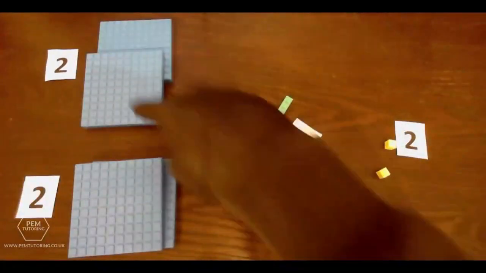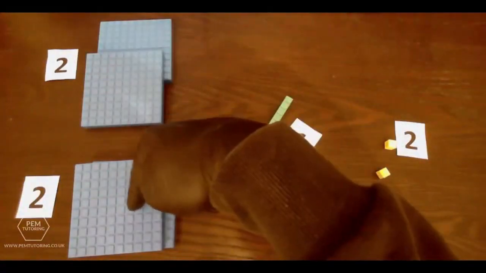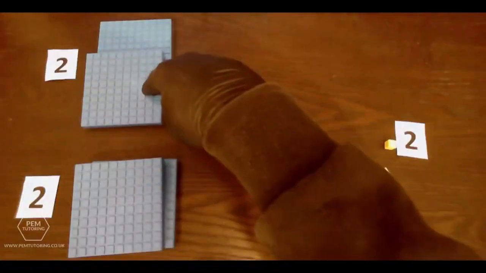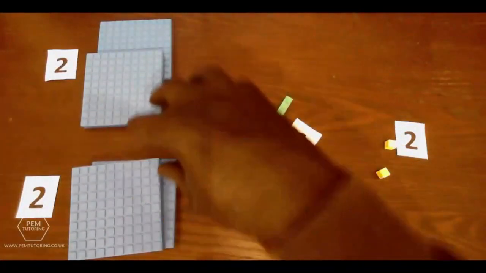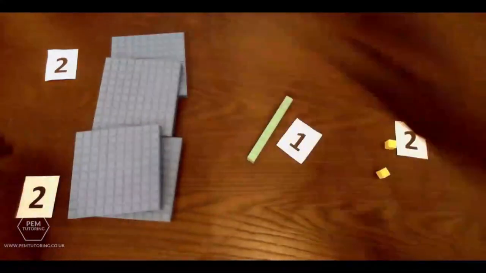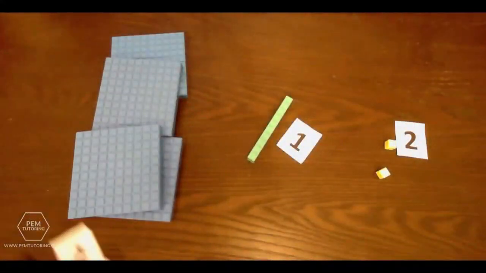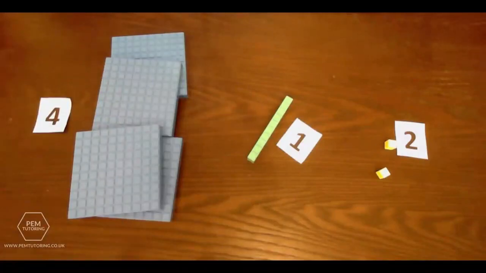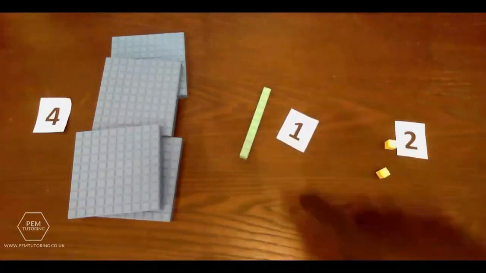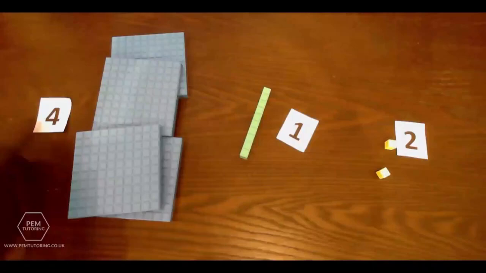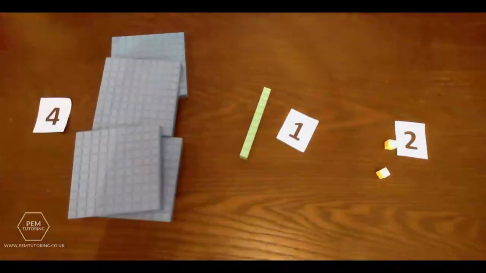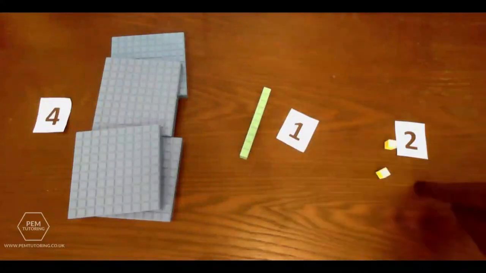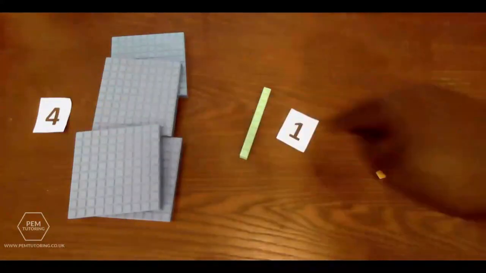So we add the hundreds, so we have 200s plus 200s. If we add them, we get 400s. So the answer to that is going to be 412. So we have 400s, 110, and 2 1s. So 412.